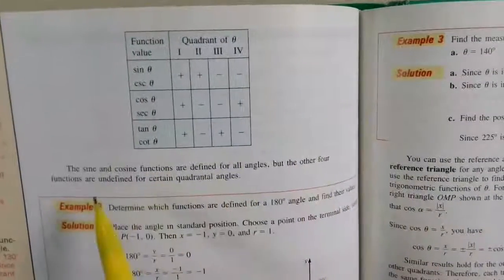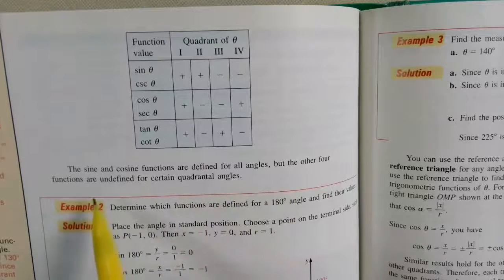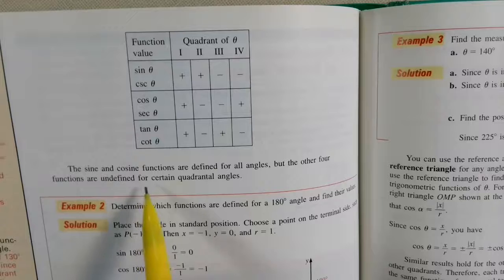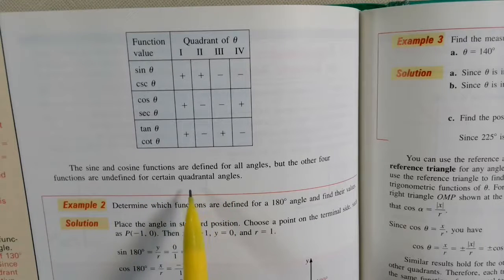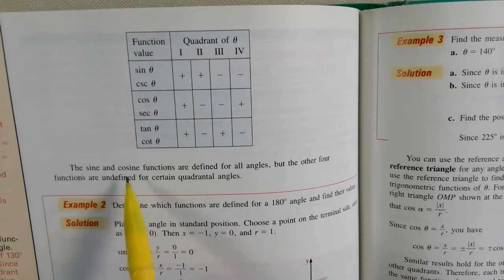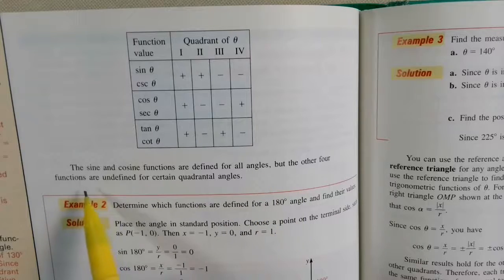The sine and cosine functions are defined for all angles, but the other 4 functions are undefined for certain quadrantal angles. So the sine and the cosine will work for any angle, but the other 4 won't work in certain quadrants.